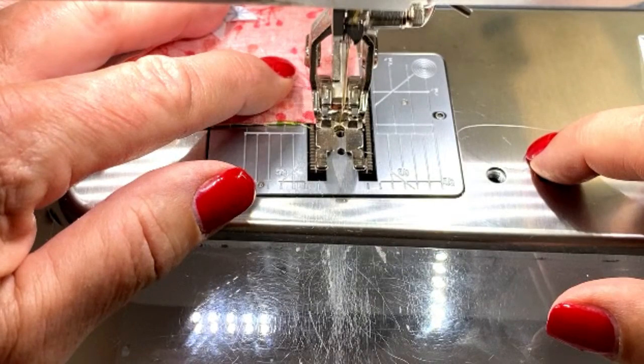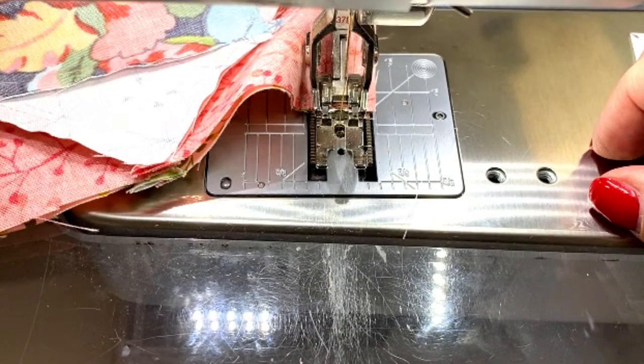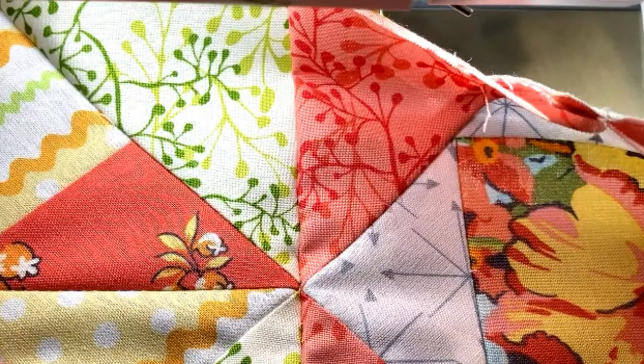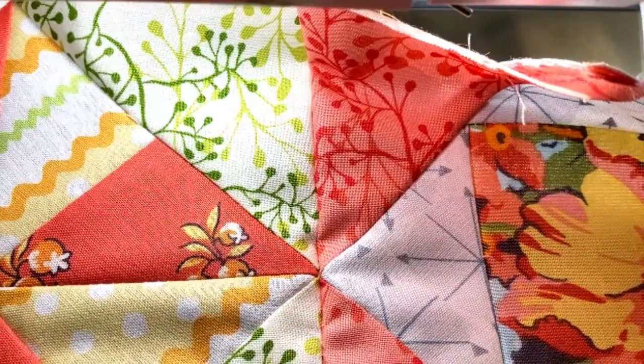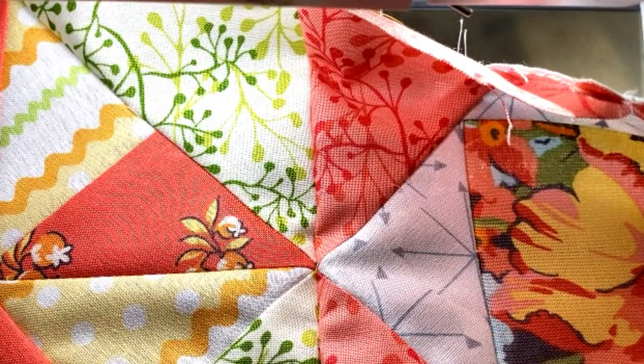Okay, cut. Let's see what's going on. Should be right. Yes. Okay, now let's talk about what's going on here with pressing, all right?